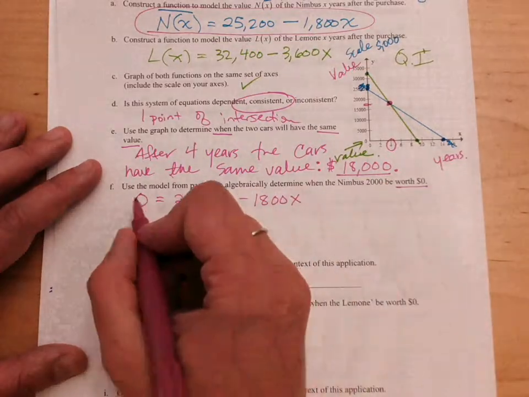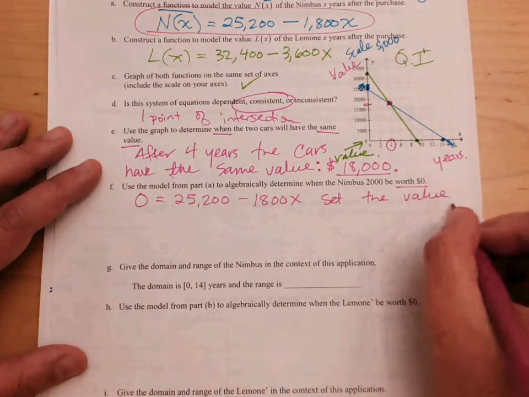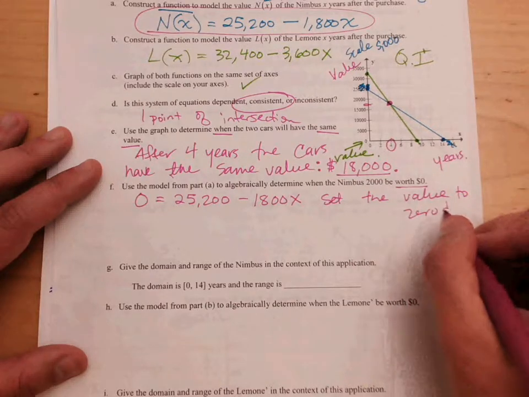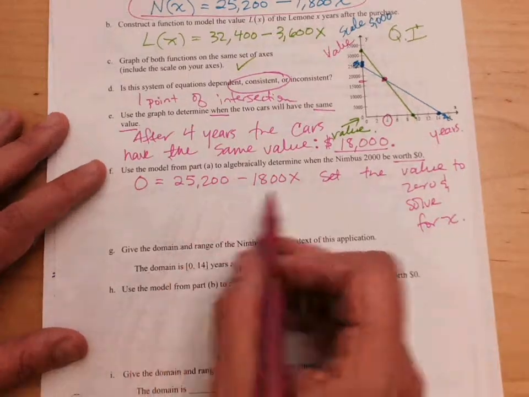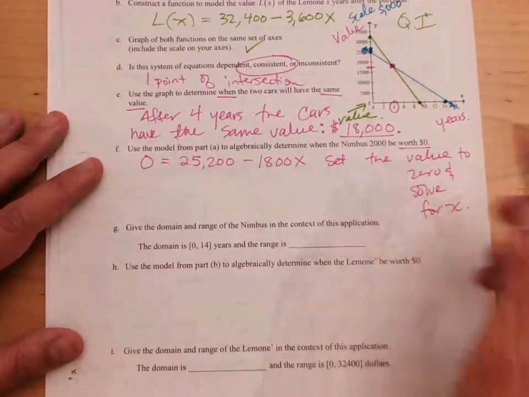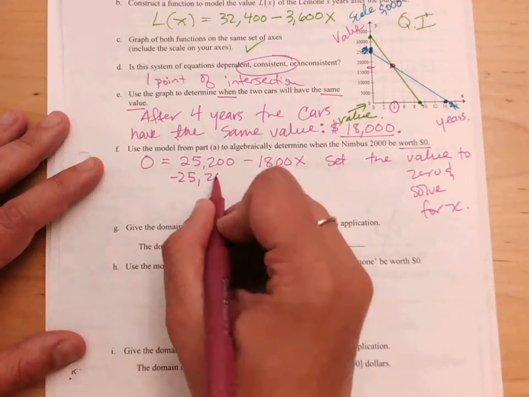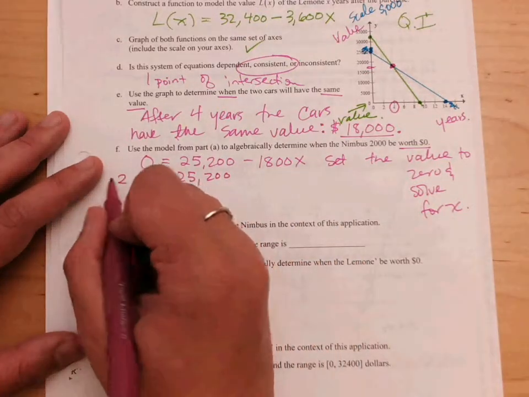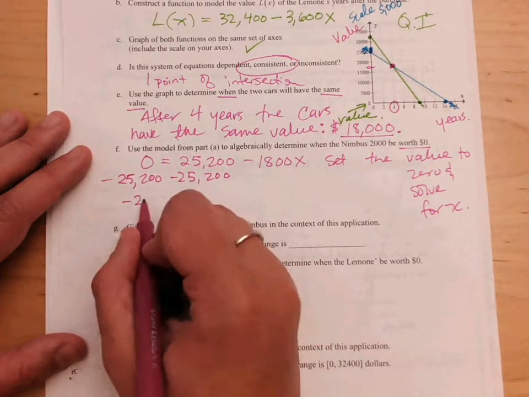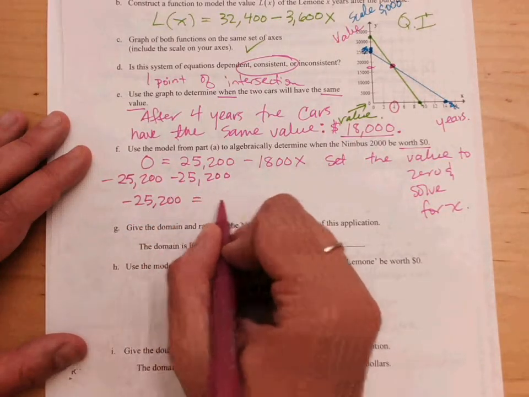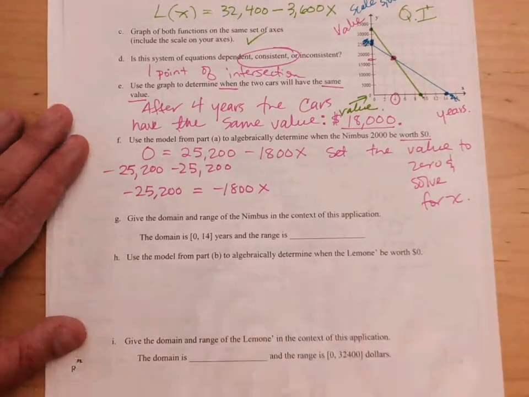So we would want to set the value to 0 and solve for x. How would I solve for x? Well, it was exactly the same thing we were doing before. We basically take 25,200, so we have negative 25,200 equals negative 1,800x. How do I get x by itself?